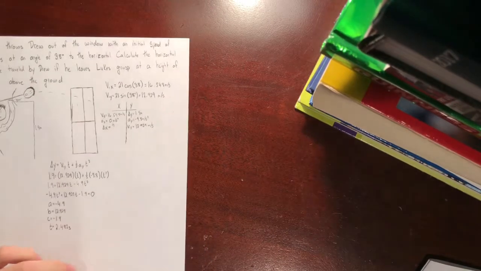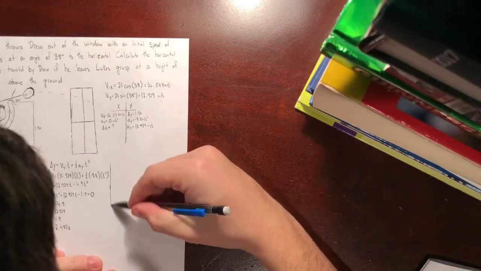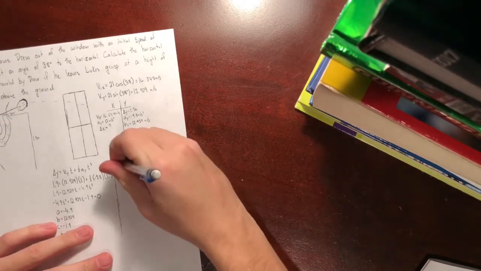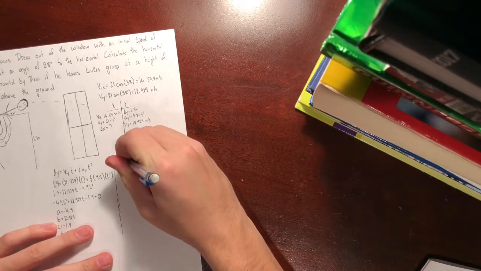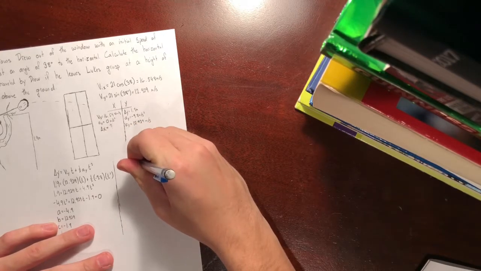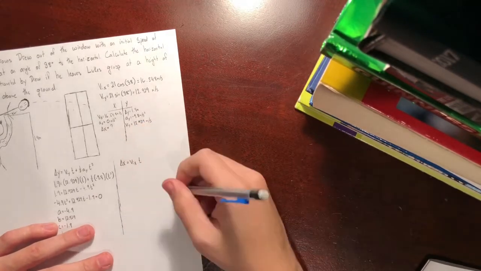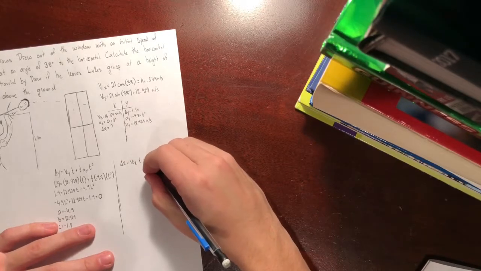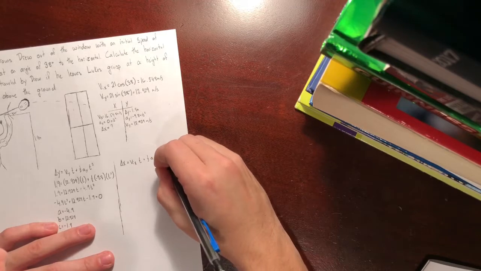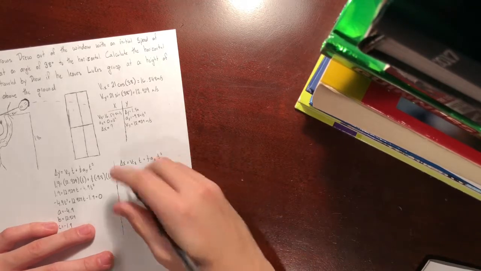Just draw a little line here, keep it nice and organized. Write the equation again, delta x equals vi of x this time, times time, plus 1/2 a of x times time squared. Plug in our values.